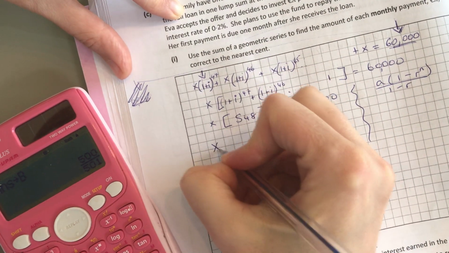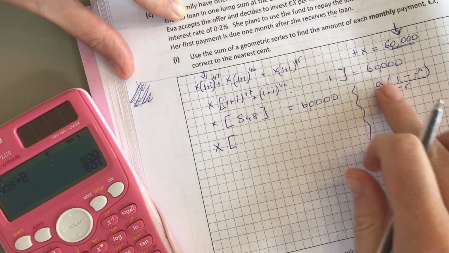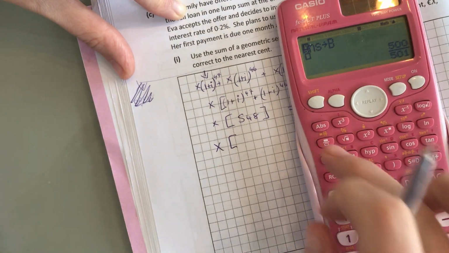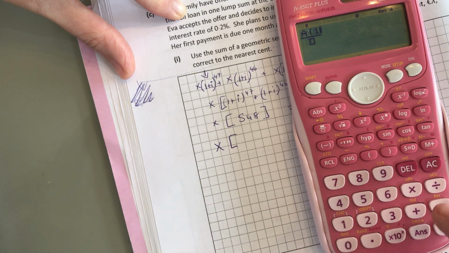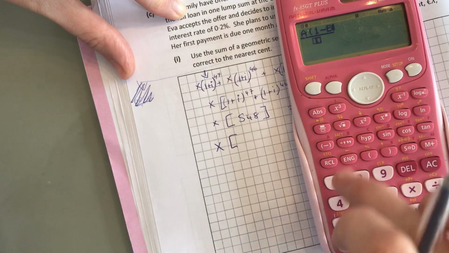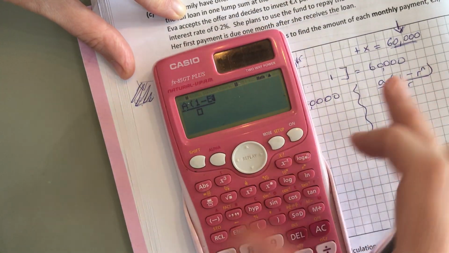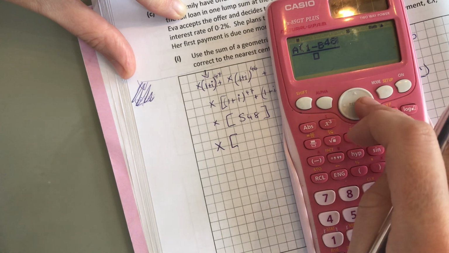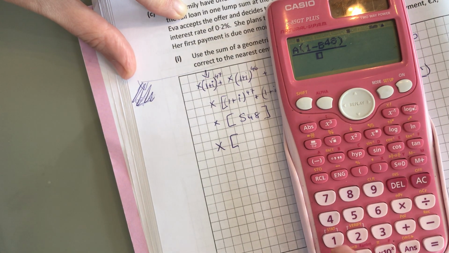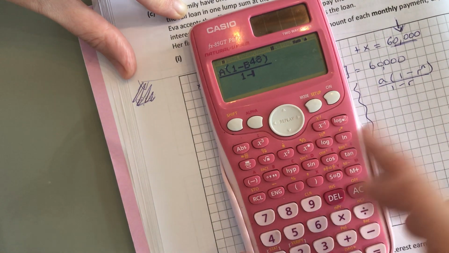So I have x times, I'm going to fill in this. A bracket 1 minus my common ratio, to the power of 48, all over 1 minus my common ratio.